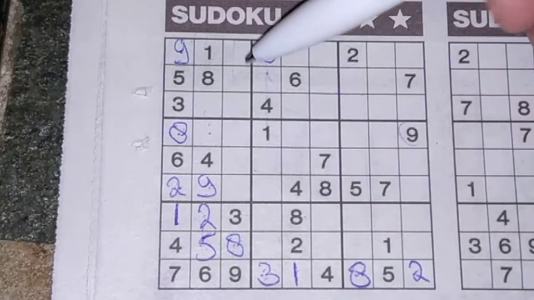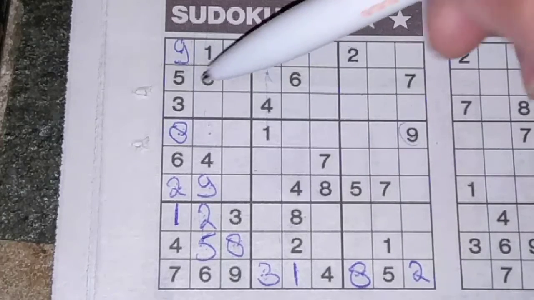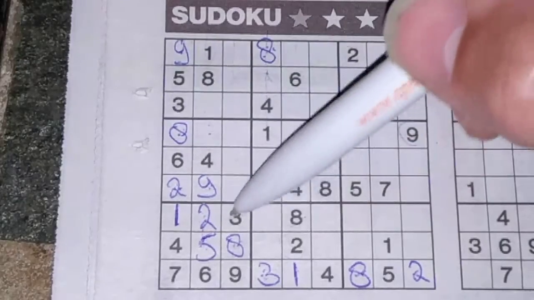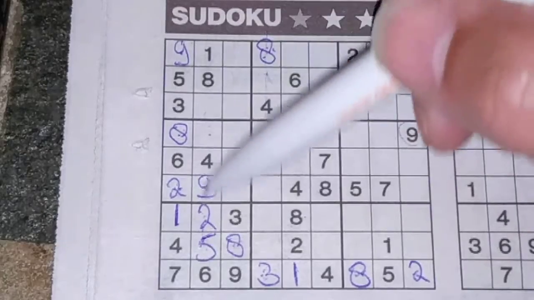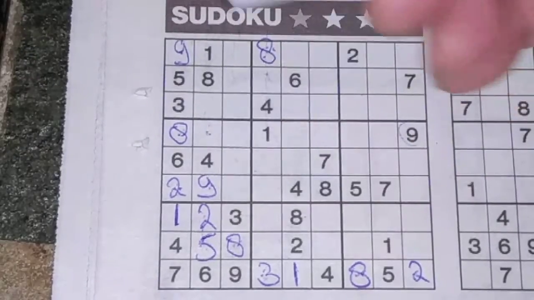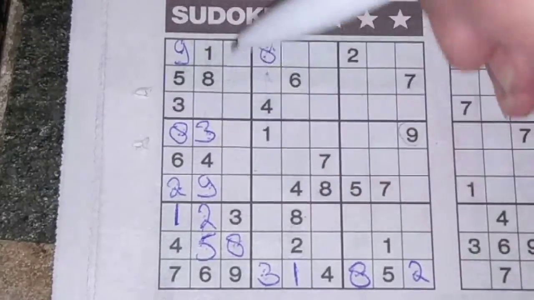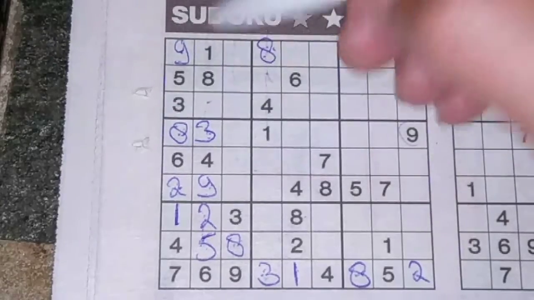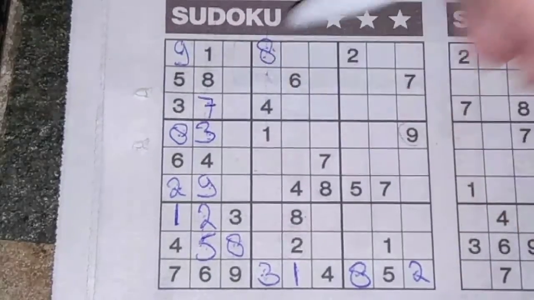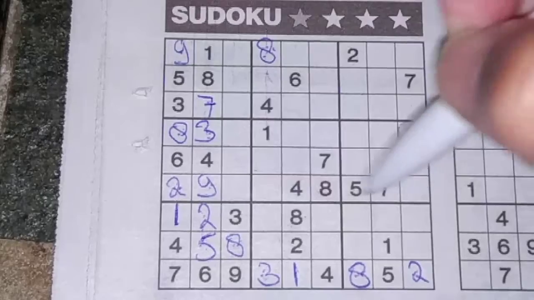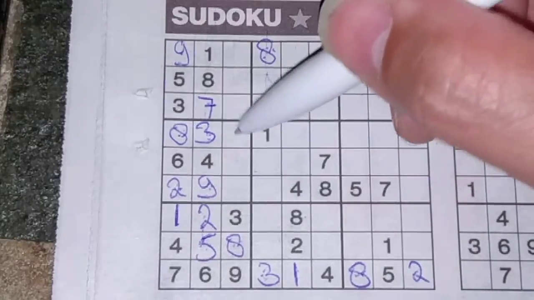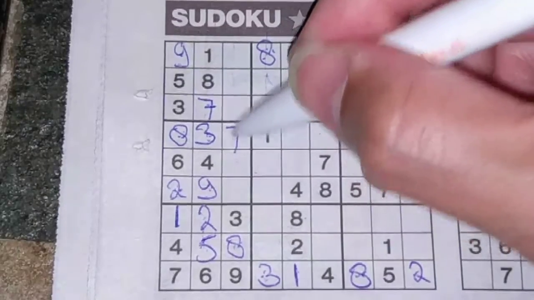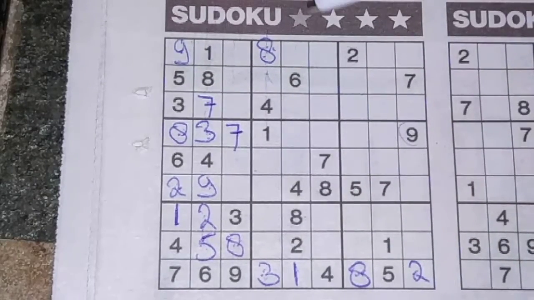Then the 3 in this column, the 3 in that column, so in the column between, the only place for the 3 should be there. 1 box left in the second column for the number 7. 7 in this row, 7 in the middle row, so the row above. The only place for the 7 should be here.